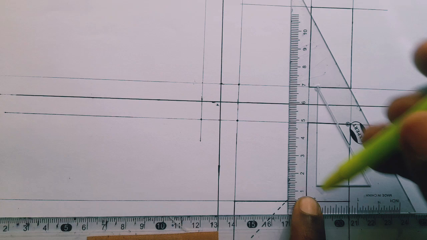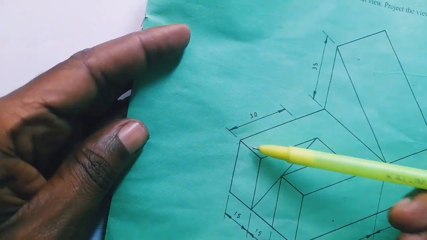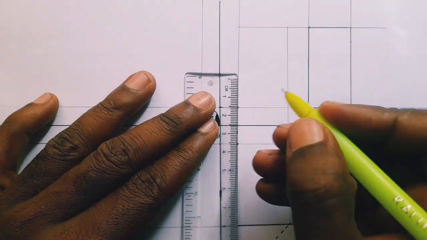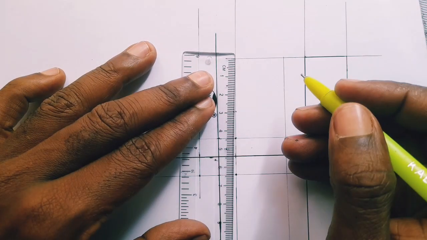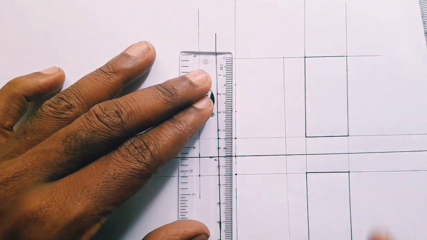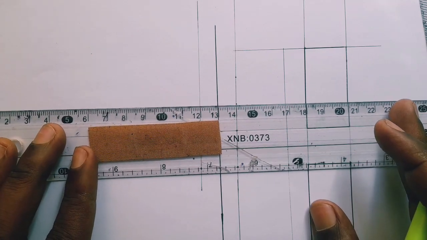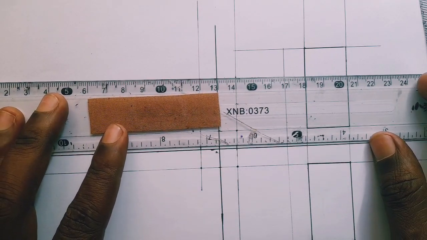So we can project it from the front elevation, and then now we draw it 15, both from top and from the base. So we mark off the points first, then use horizontal straight lines to join to this other face.